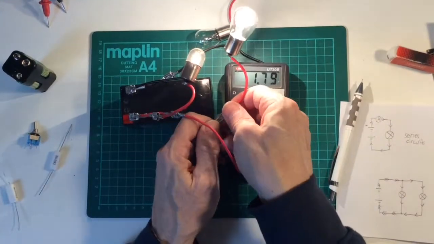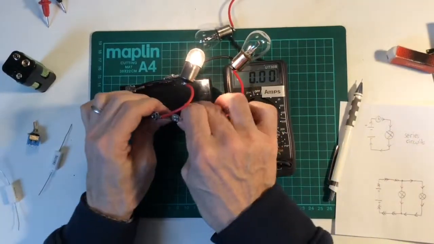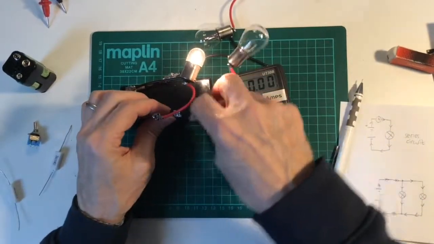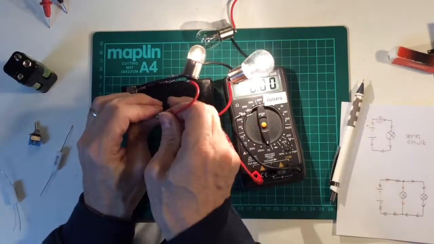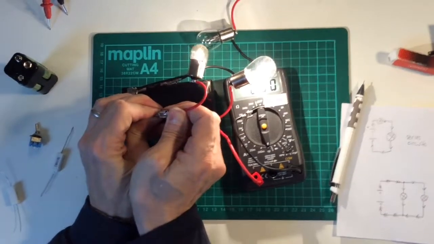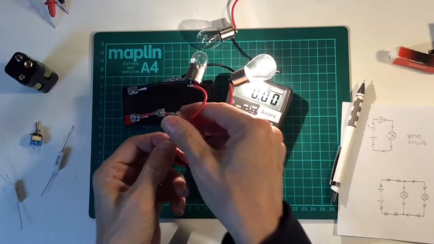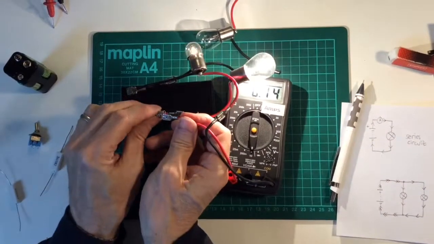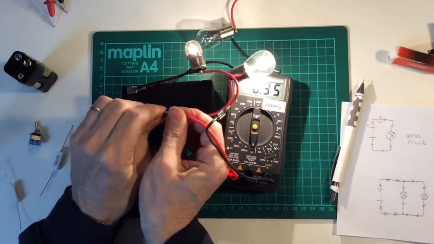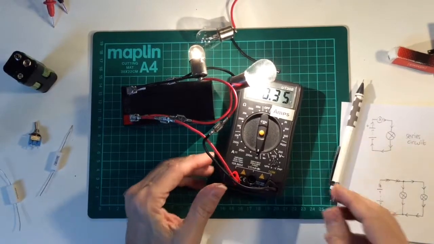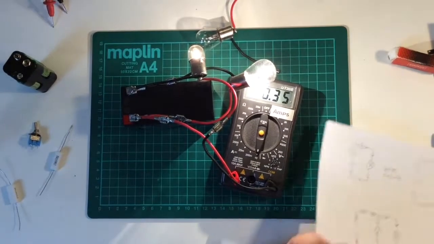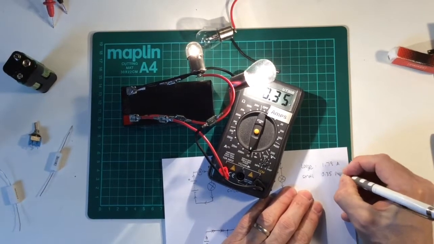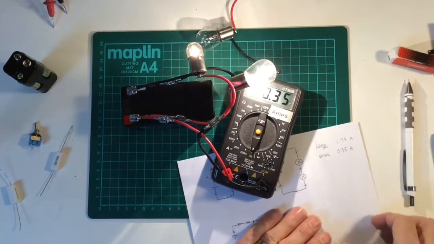Now let's measure the small light bulb. So I have to disconnect this. Okay, so this is now measuring the small light bulb, which is giving me 0.35 amps. So 0.35 for the small light bulb.